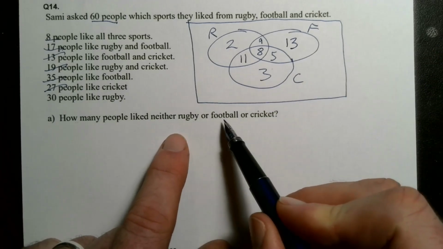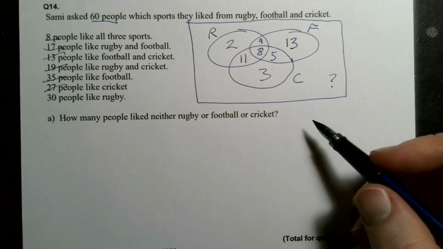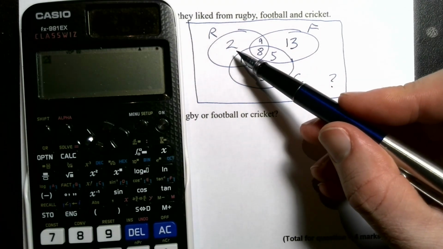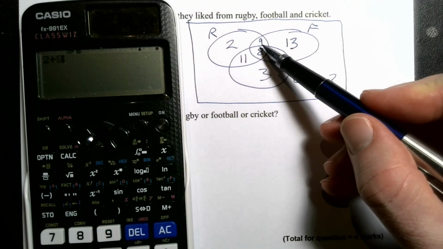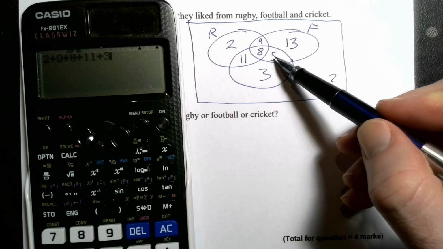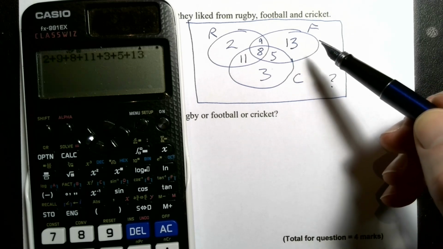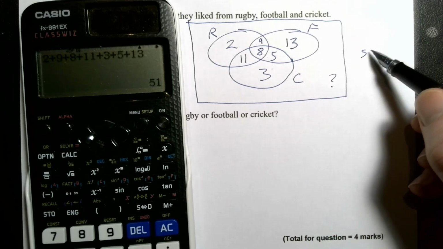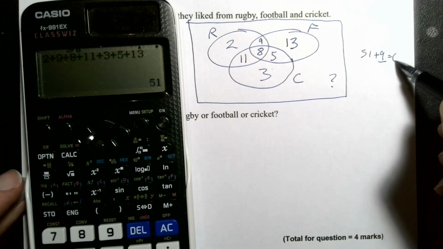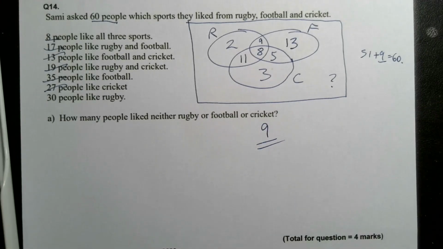And then we need to know people who like neither rugby or football or cricket. So we need to know this number. So I'm now going to have to add all of these together. So I'm not going to take any chances. I'm just going to go around and use my calculator. 2, add 9, add 8, add 11, add 3, add 5, add 13 is equal to 51. So it must be 9 to make 60. So 9 will be our final answer.